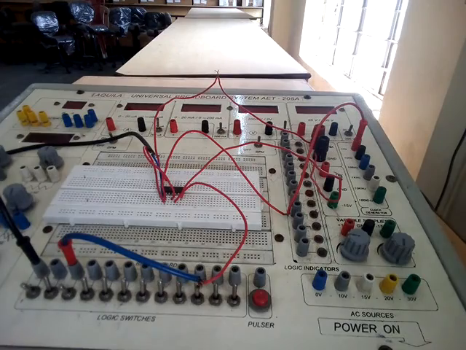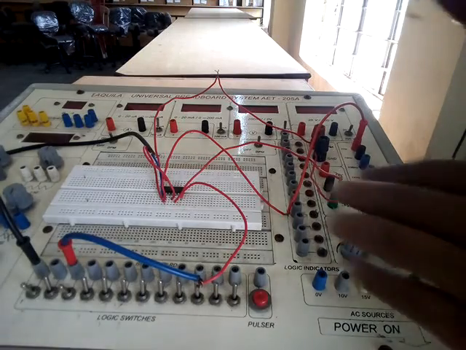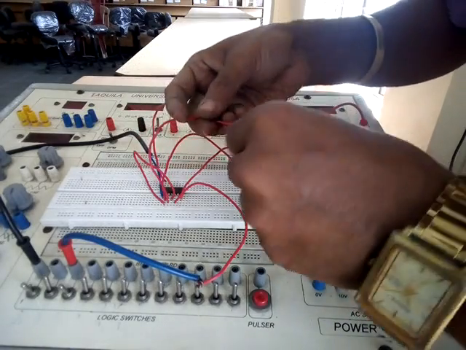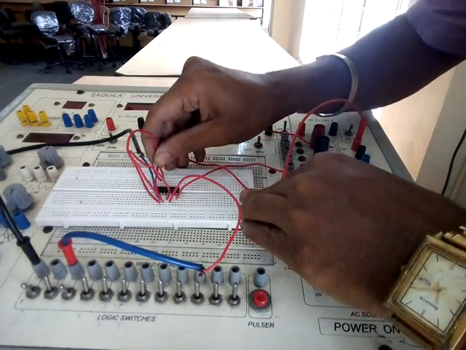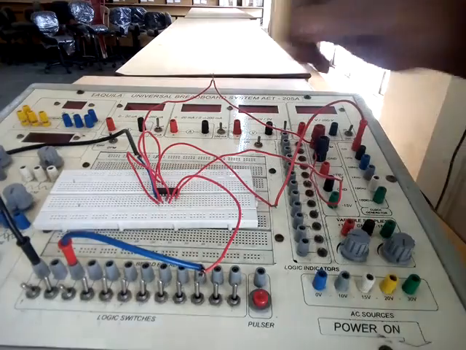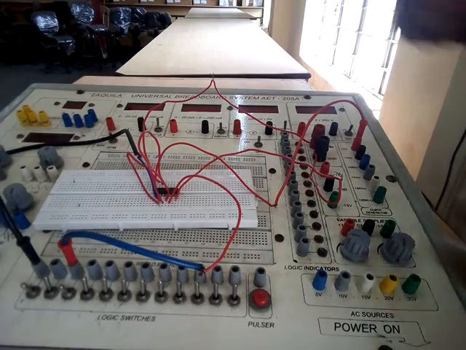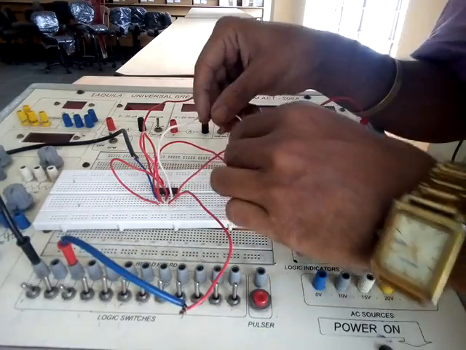Next, as per the circuit, pin number 3 and 13 are shorted. Next, pin number 6 and 9 are shorted.